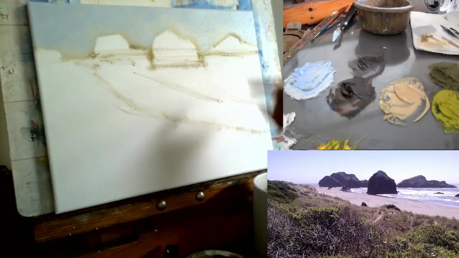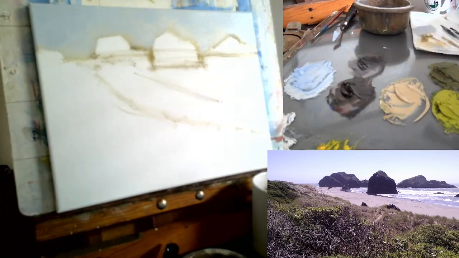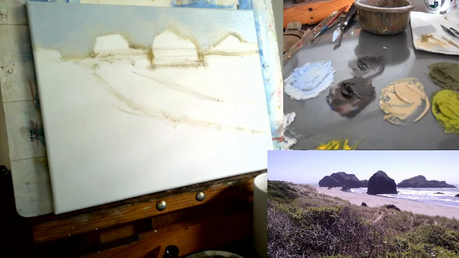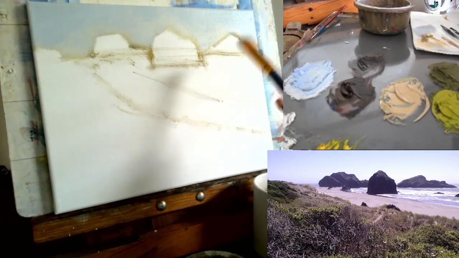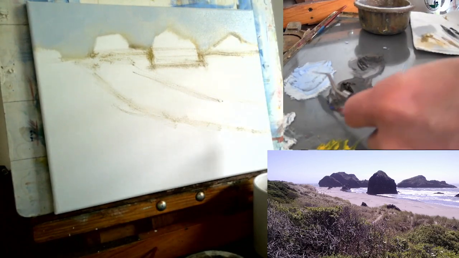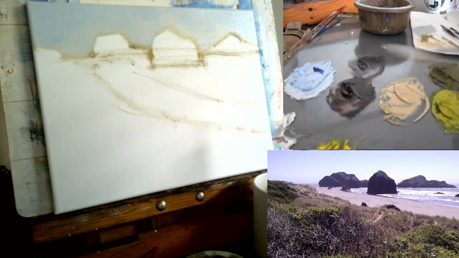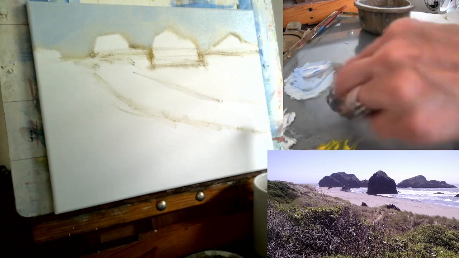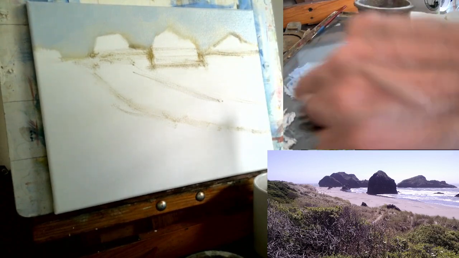Oh, yes, I want the water too. There's going to be some white in the water and some of the blue, but not too dark. And when I'm doing the water, I'm actually going to add a little touch of purple, meaning a tiny bit of red in with the blue, because to me the water looks slightly more purple than the sky in this case.